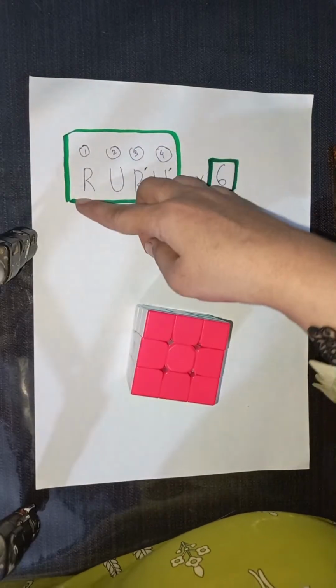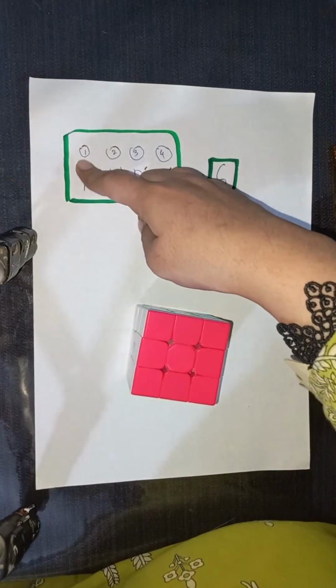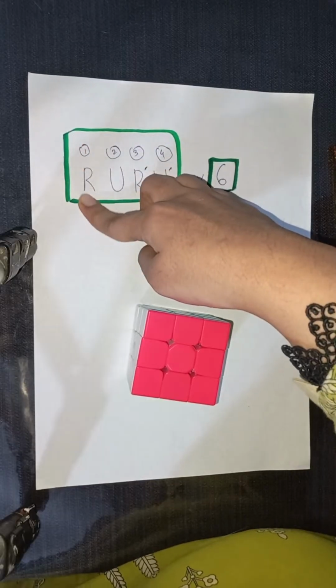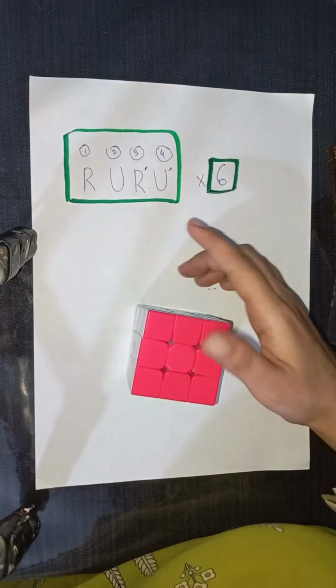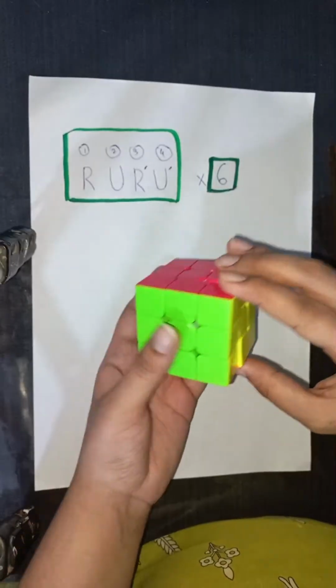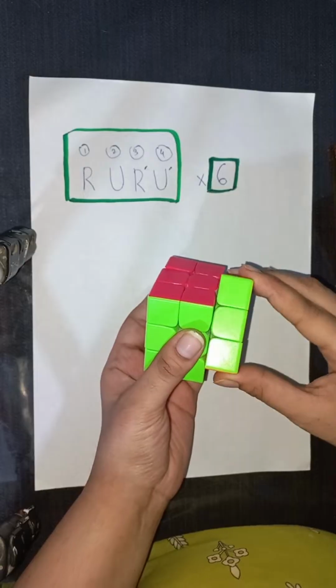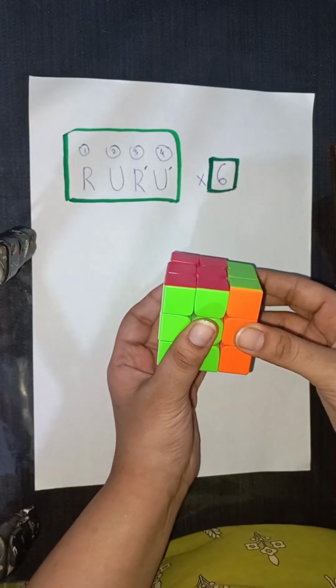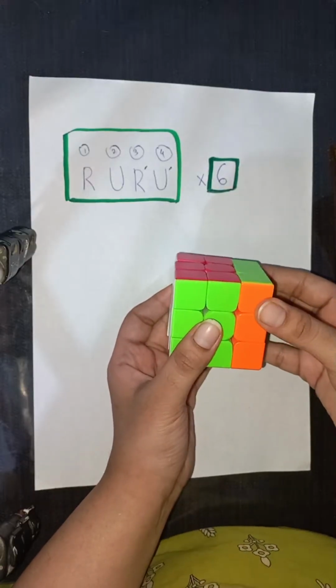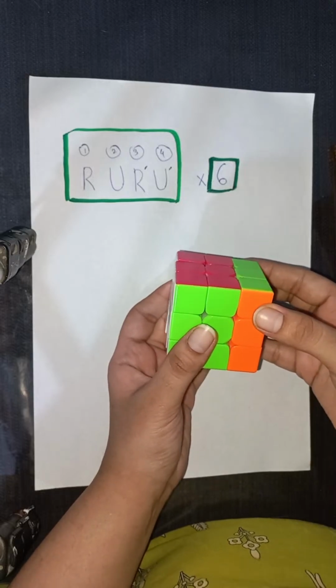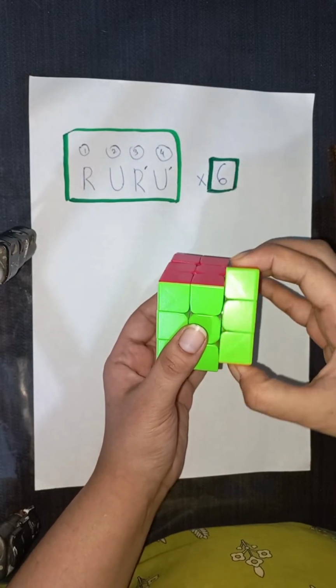What you have to do is go for the first digit of the algorithm, that is R. What is R? This is R. When we rotate clockwise, this is called R. And when we undo this and perform an anti-clockwise rotation, that is called R prime.